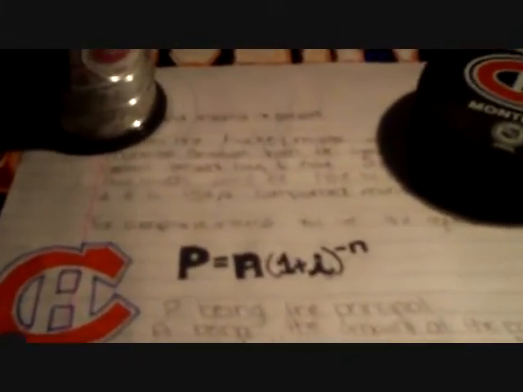For compound interest in present value, you use the equation P equals A times (1 plus i) to the power of negative n. P being the principal, A being the amount at the end, i being the interest per period, and n being the number of interest periods. So the equation would look like this. A is 5 million, P we don't know, i would be 0.0125, and n would be 40 times 12, which is 480. So your equation would look like this.